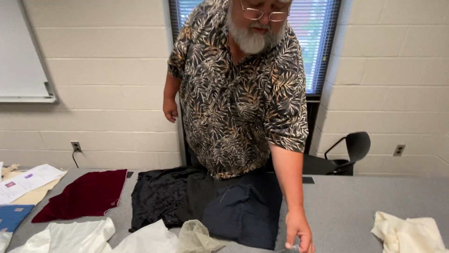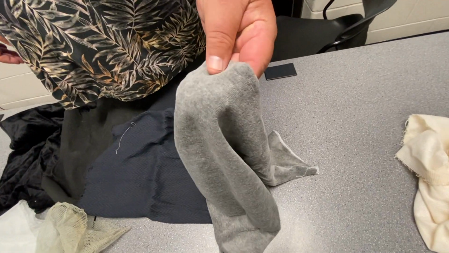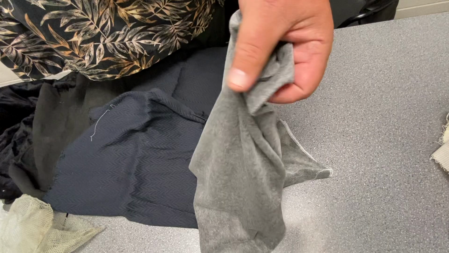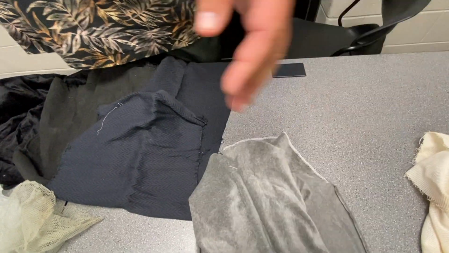This stuff is called flannel, which again, it's made the same way that we talked about when we talked about velour, only it's a lot smaller little pull-throughs. But flannel, if you've never felt velour, flannel is a cheap man's velour. So that's what flannel is all about.